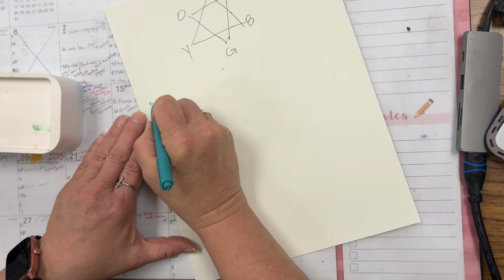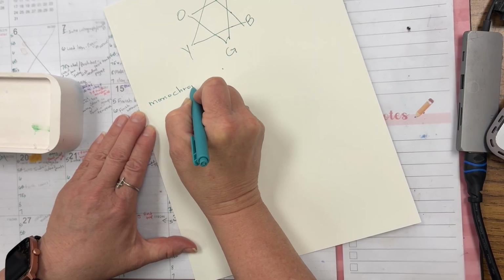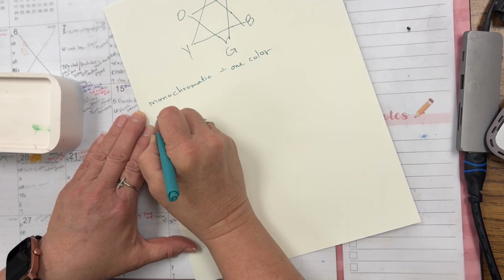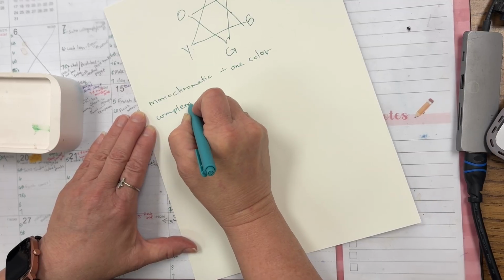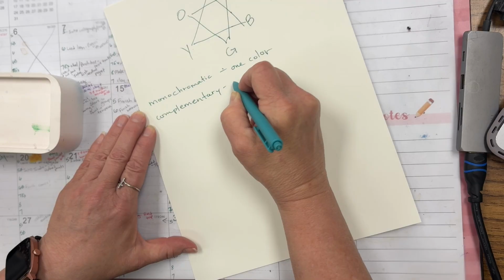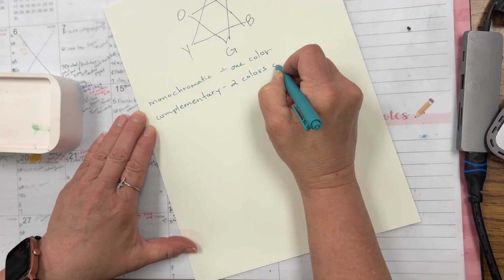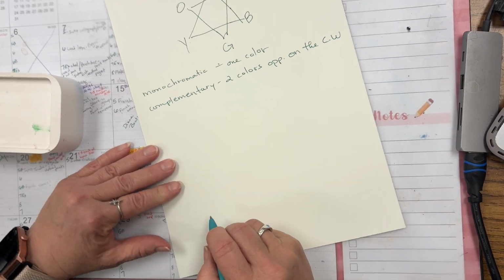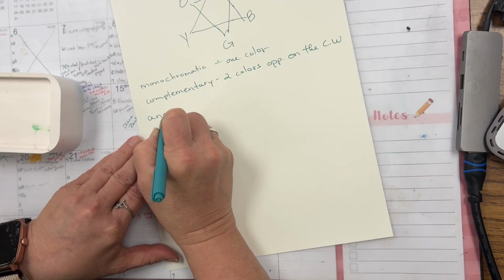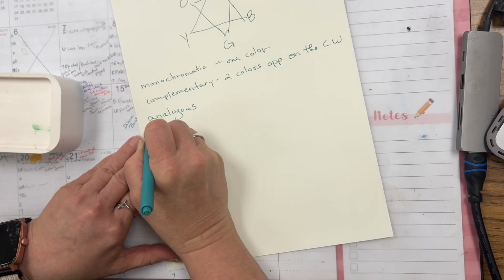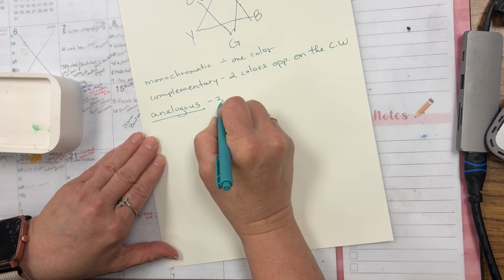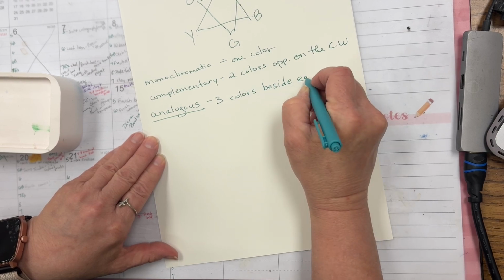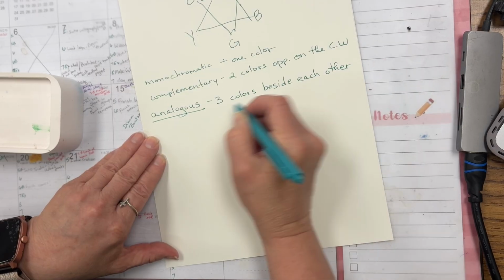So we've already done monochromatic. That's one color. We've already done complementary. It's two colors opposite on the color wheel. What we're ready for next is analogous. Kind of a weird word, but most kids really like this one. Three colors beside each other on the color wheel.